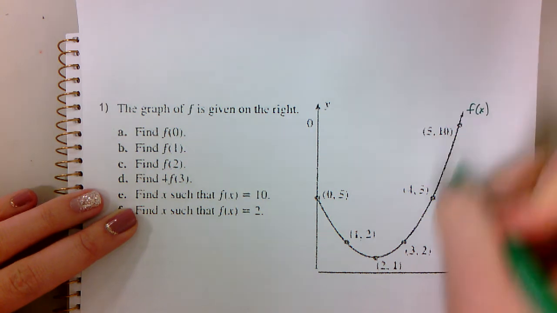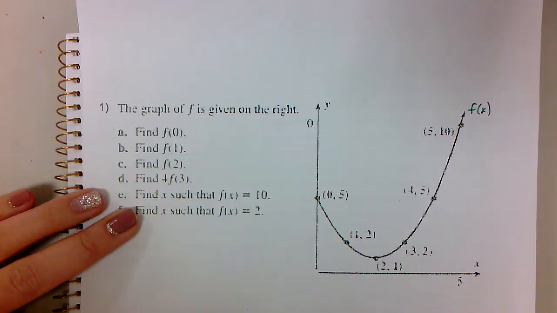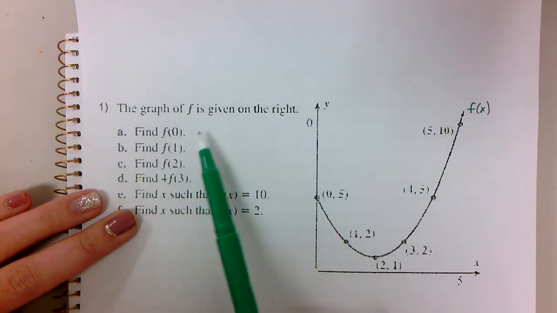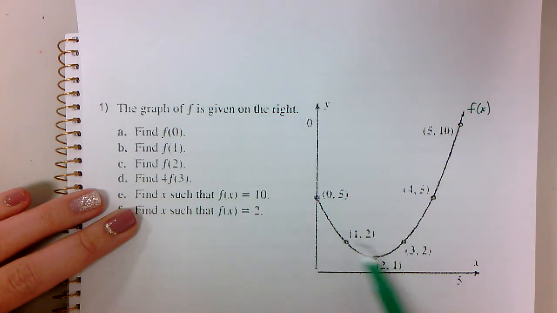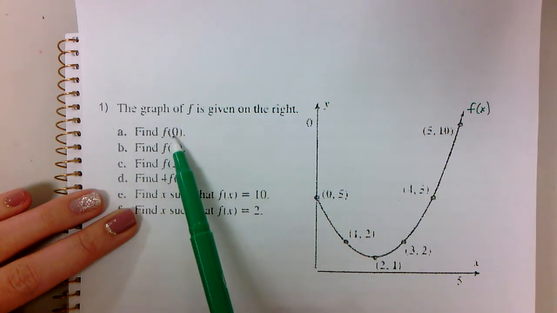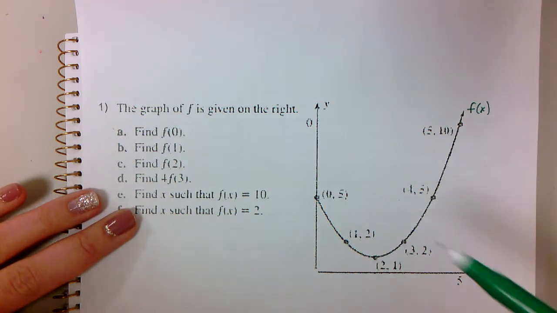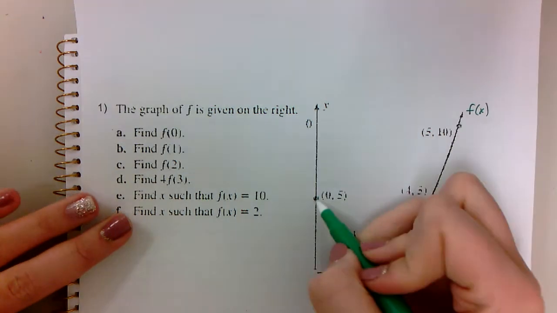This is the f of x function line shown on the graph. And so I don't need to know what the rule is to plug this in and find my y, because I can look right here and find the x value of 0, and I can figure out what the y value would be based on this picture. That's the beauty of a graph.